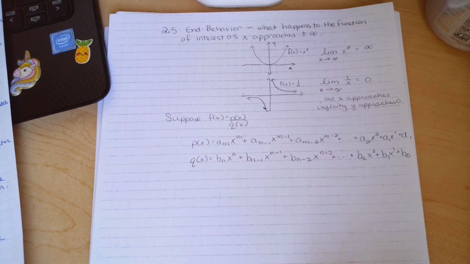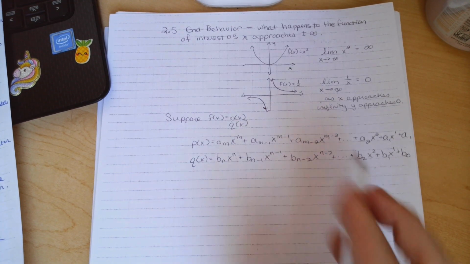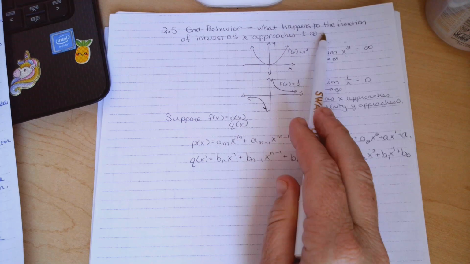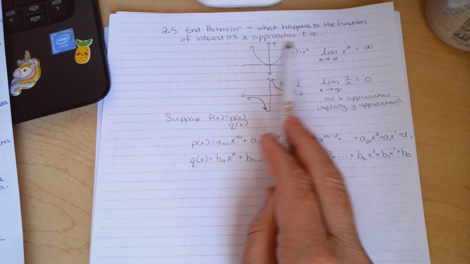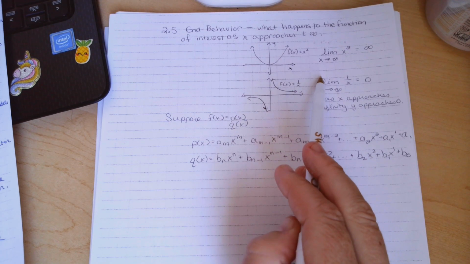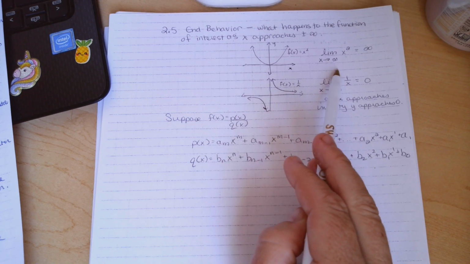Okay? So again, when you're asked about end behavior, you're being asked about what happens to the function of interest as x approaches infinity. Okay, so we're looking at the limit of that function as x approaches infinity.